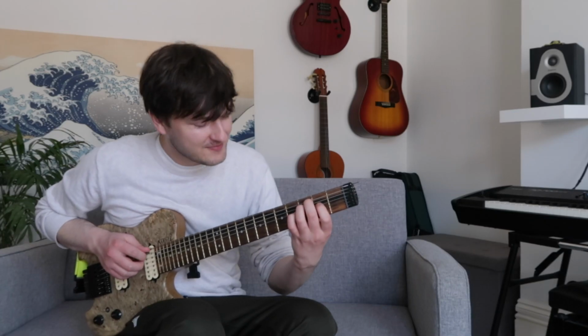Now I'm going to add the chords below, and hopefully you can still pick out that melody on the top. Although it does very much depend on how good my right hand technique is, and it's not very good. Let's see if we can still bring that melody out.